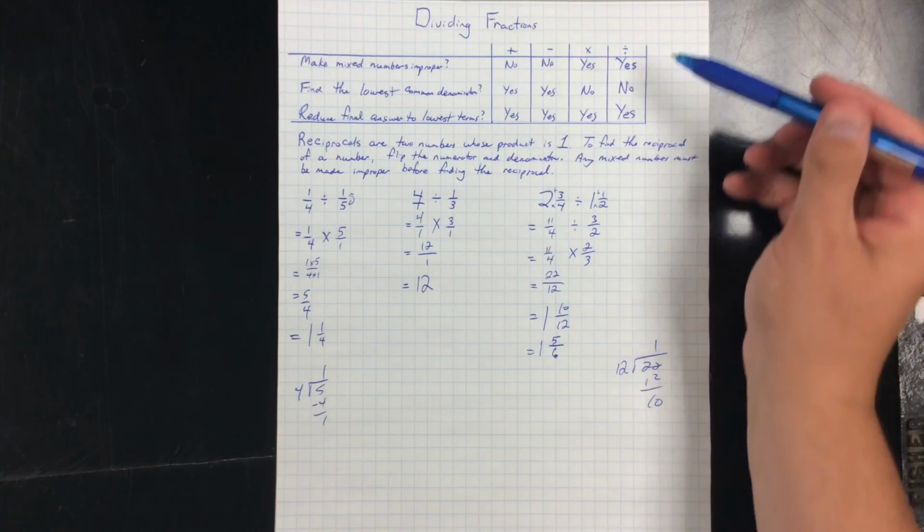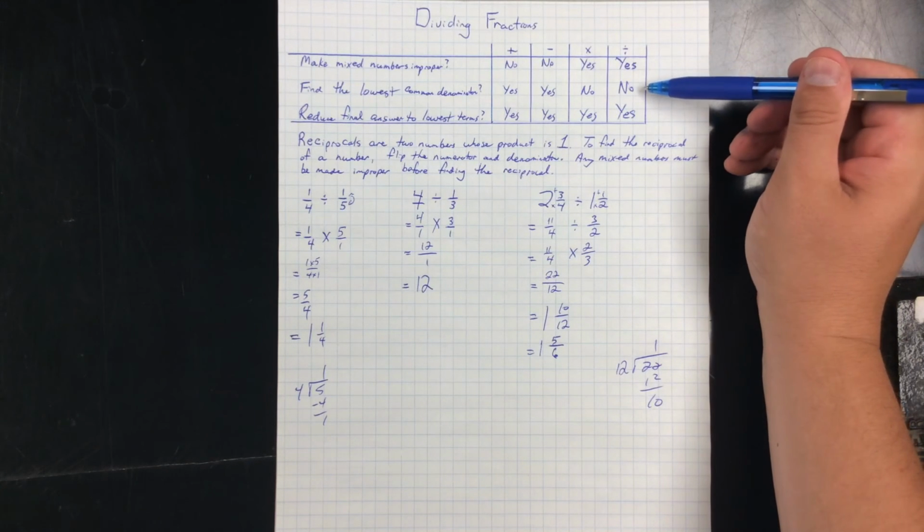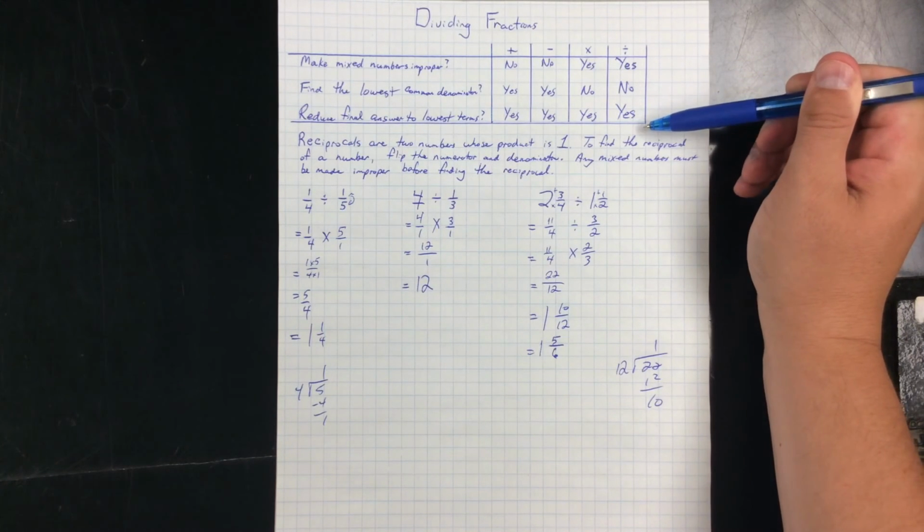So when we're dividing fractions, we made all the mixed numbers improper. We didn't find any lowest common denominators, and we made sure that our answer is in lowest terms.